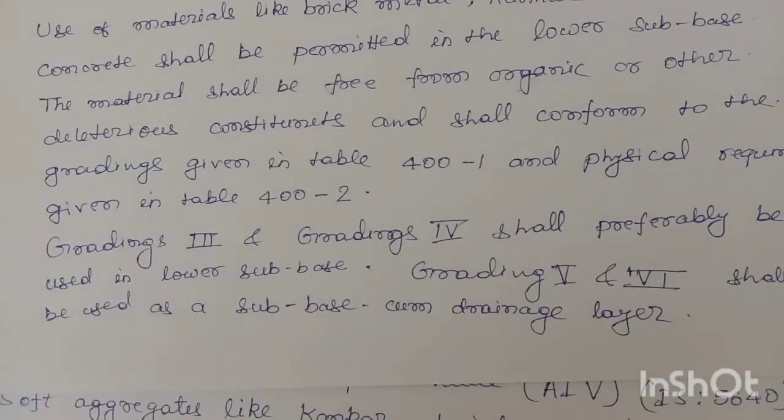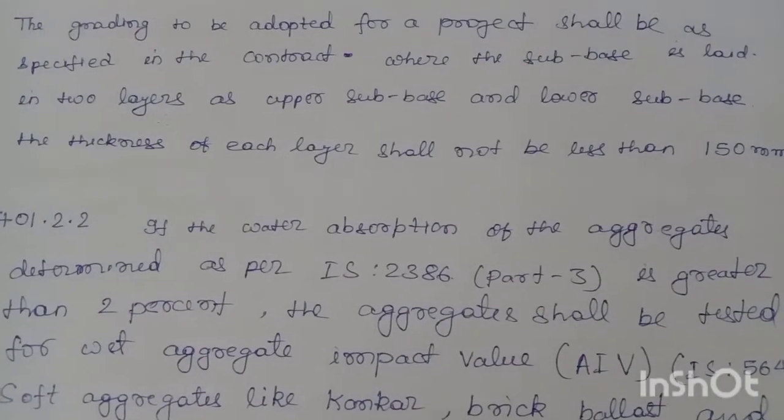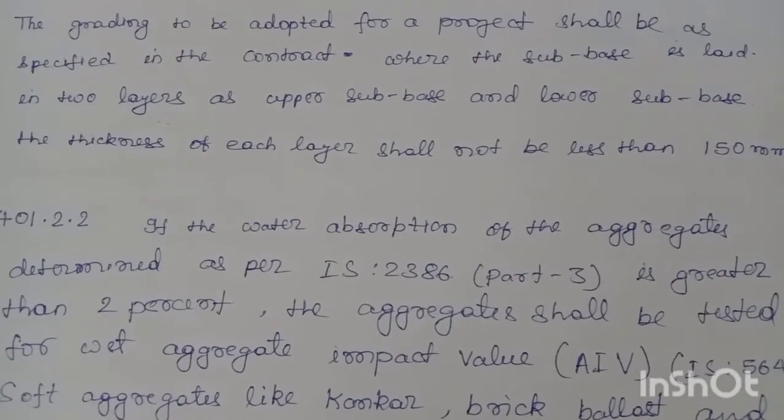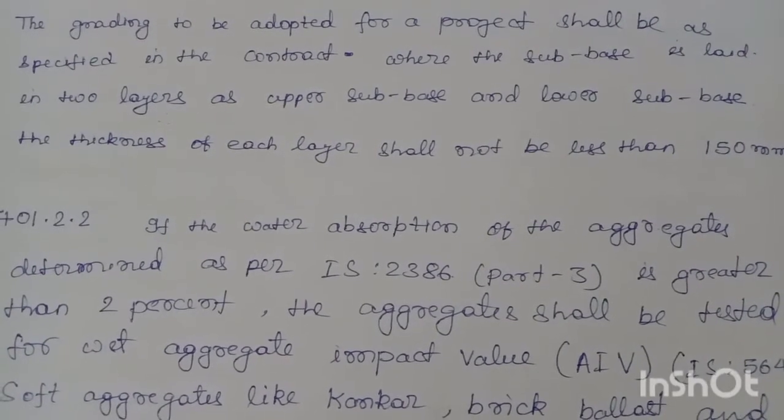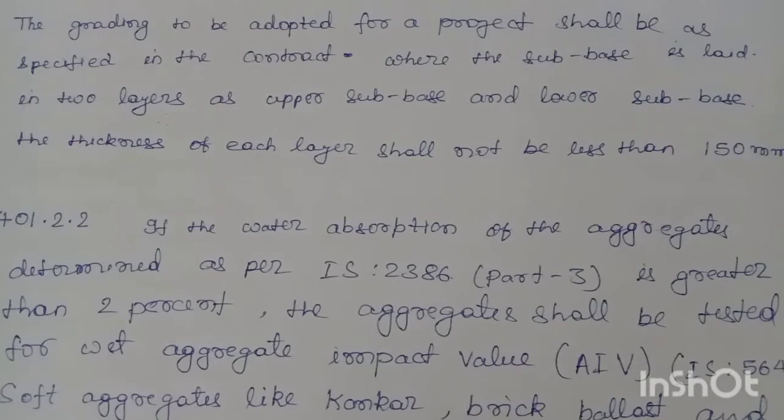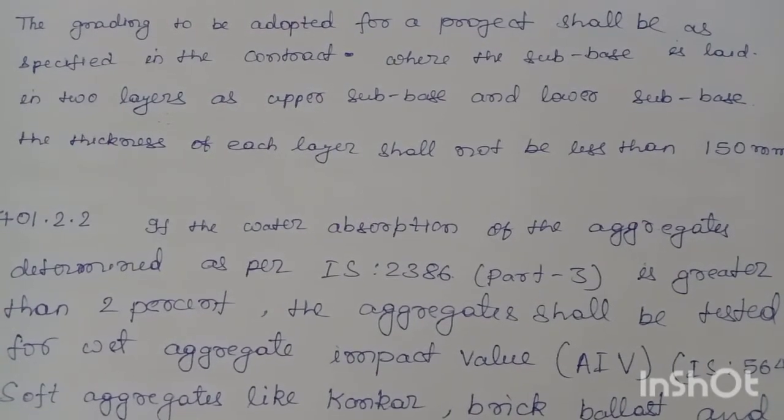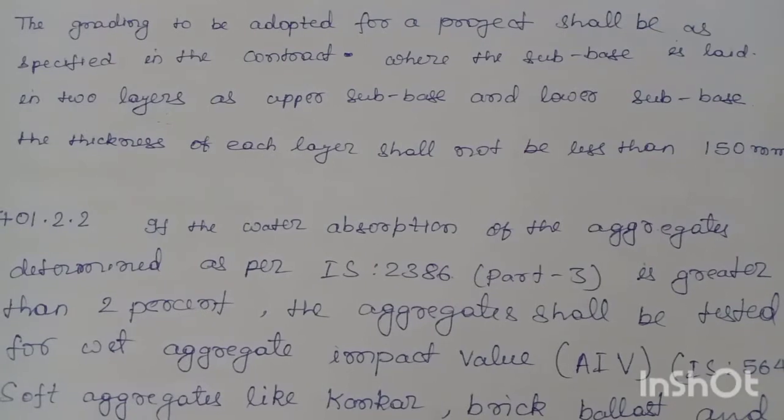Grading 3 and grading 4 shall preferably be used in lower sub base. Grading 4, 5 and 6 shall be used as sub base cum drainage layer. The grading to be adopted for a project shall be as specified in the contract, where the sub base is laid in two layers as upper sub base and lower sub base. The thickness of each layer shall not be less than 150 mm.